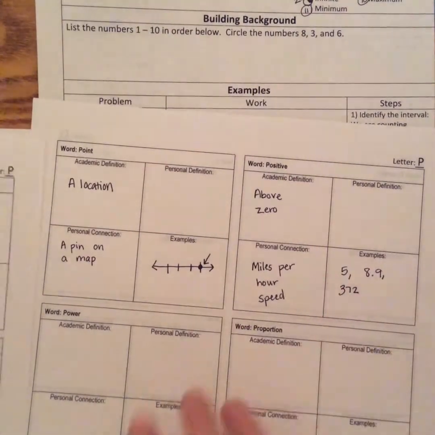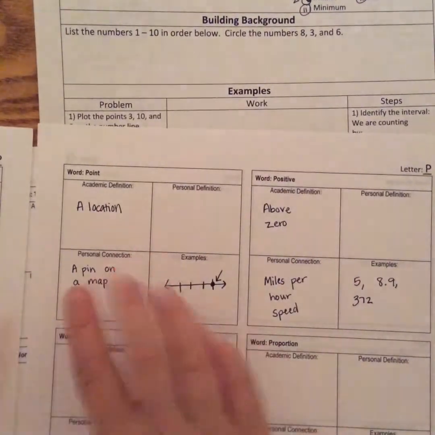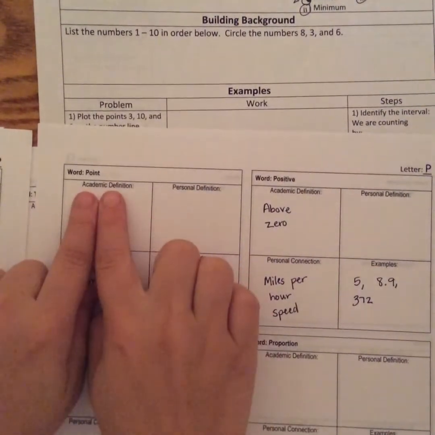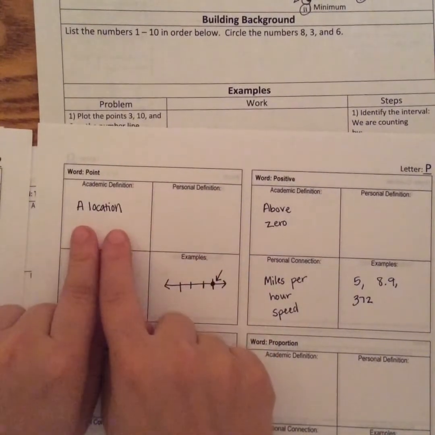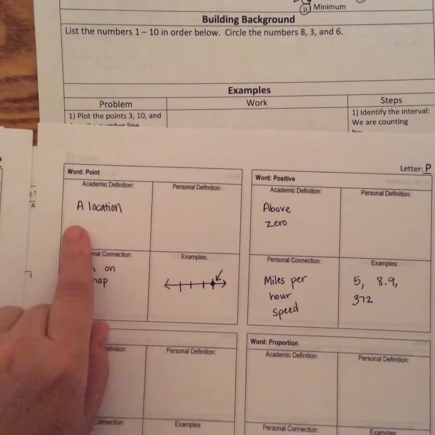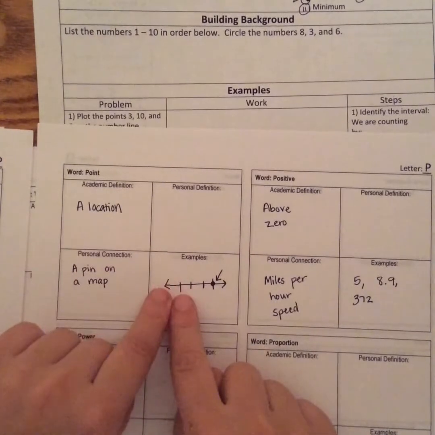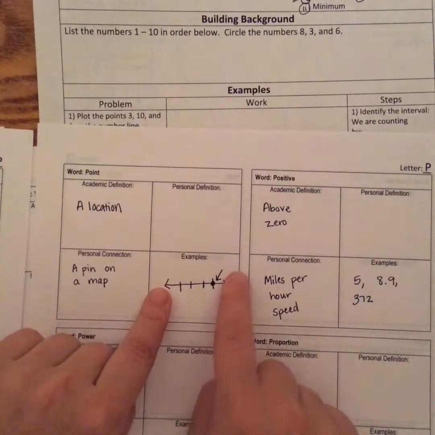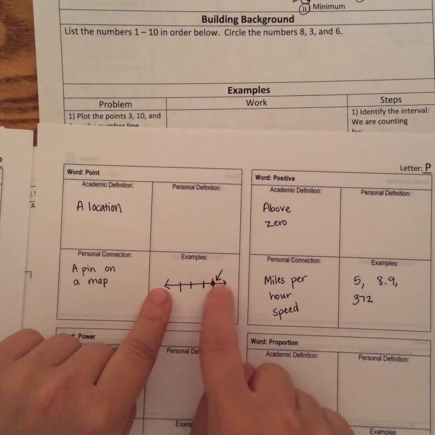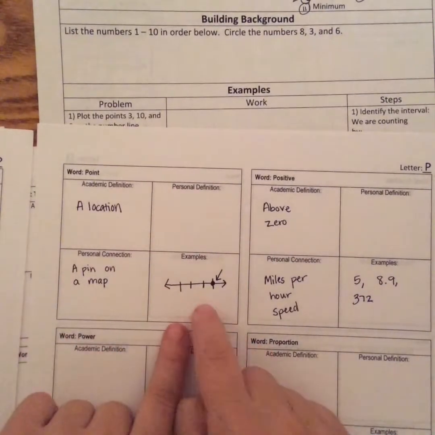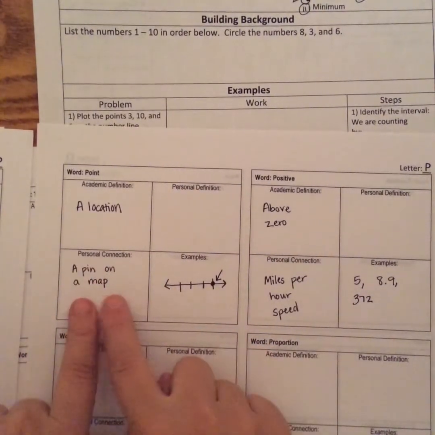We're almost there. The next word is point. So it's actually right on the next page. So the word is point. Our academic definition is a location. So this time I drew a quick number line and actually made a point and drew to it. So the point is right on that number line. So our personal connection is like a pin on a map.